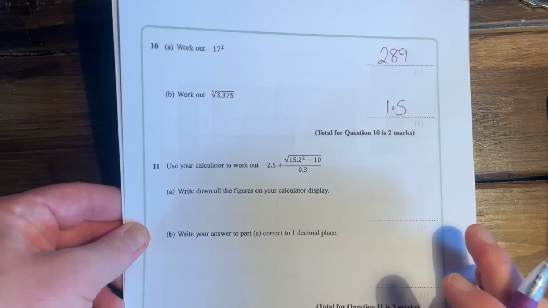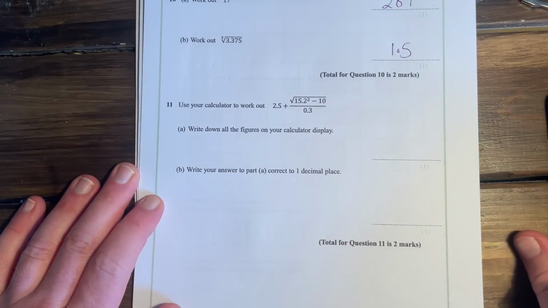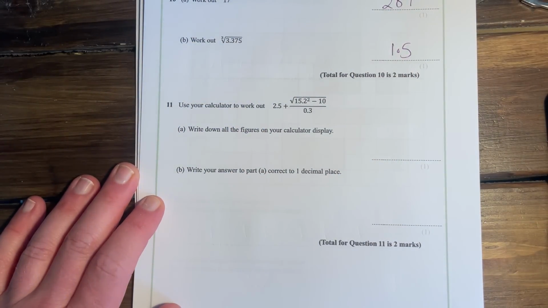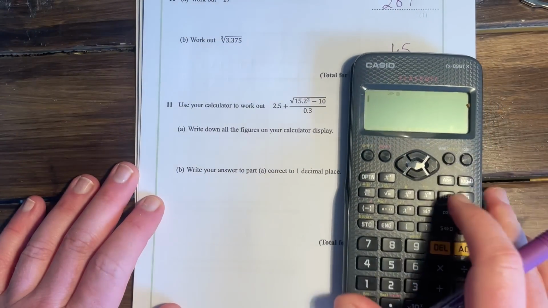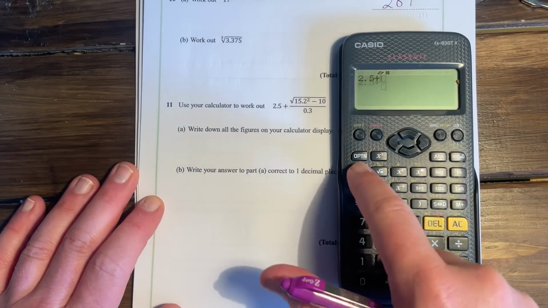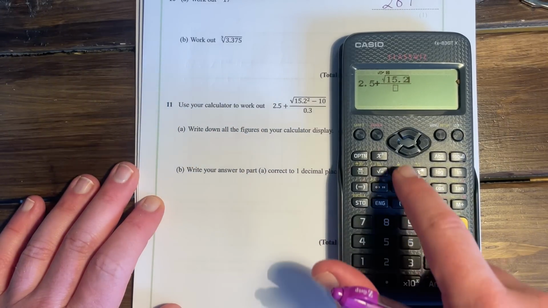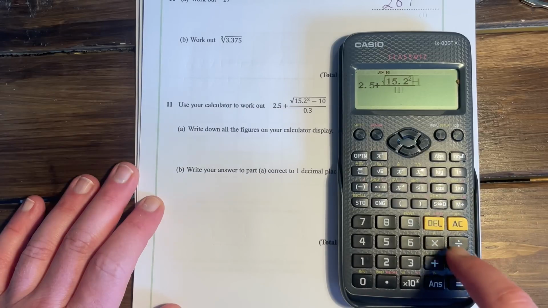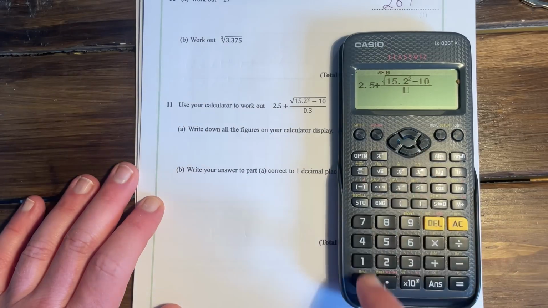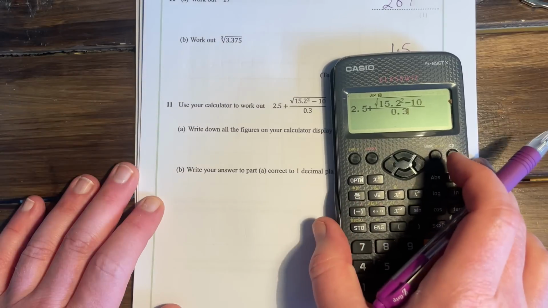For number 11, we're also going to use the calculator. It says use the calculator to work out the value of this. So I want to try and build that as best as I can on my screen. So I'm going to start off with the 2.5 plus fraction button, square root 15.2 squared, take away 10, drop down to the denominator, 0.3. That pretty much looks identical now.